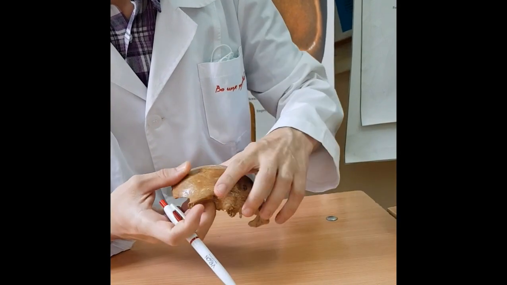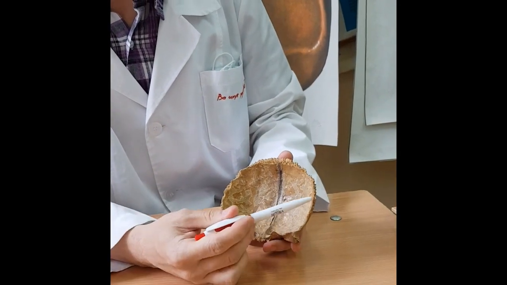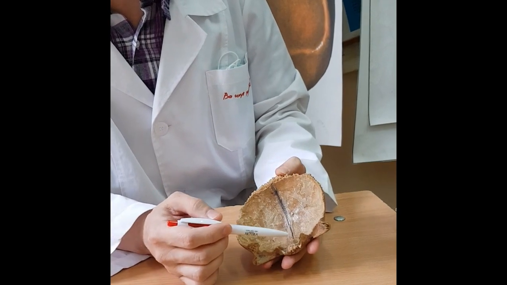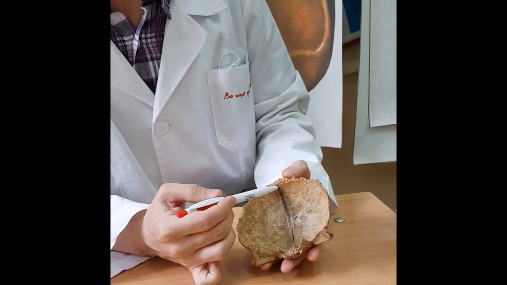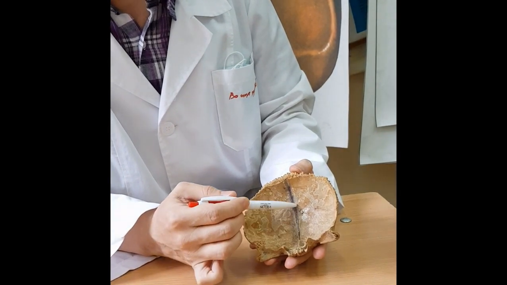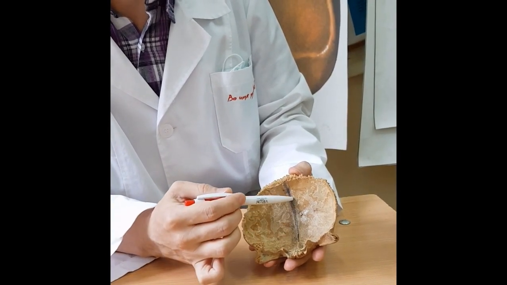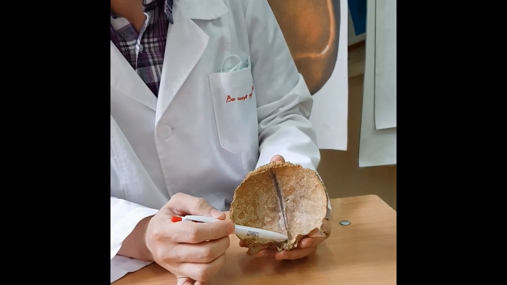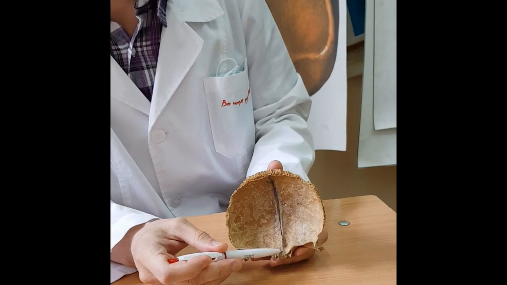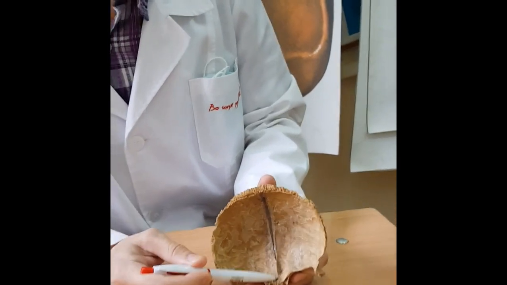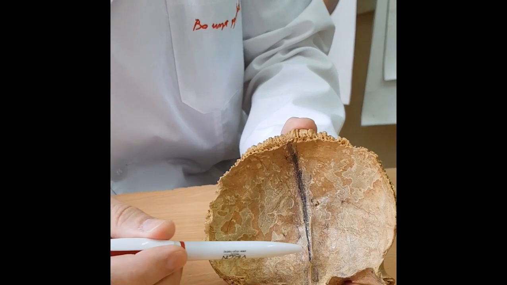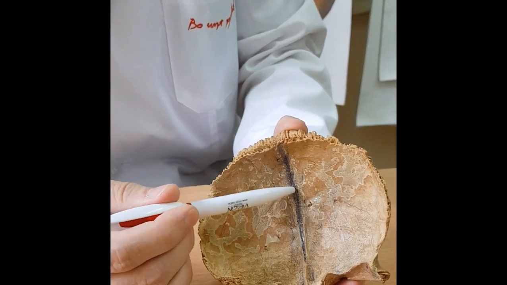Next, internal surface. Internal surface has an important structure, groove for superior sagittal sinus, and crest with foramen secum. This is small foramen secum, crest, and groove for superior sagittal sinus.